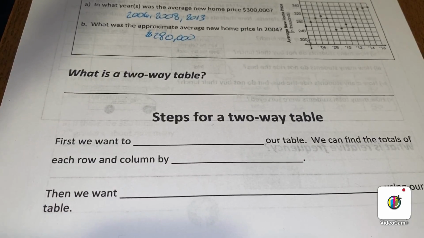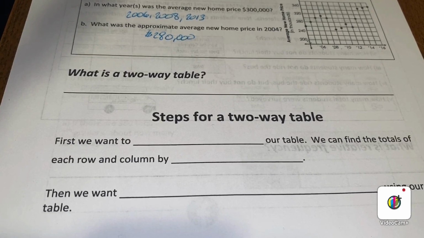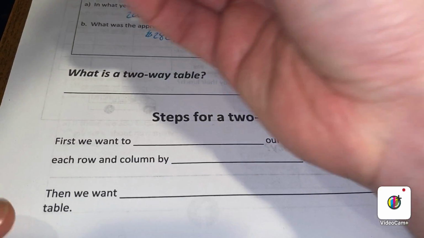So now we're going to talk about what a two-way table is. So what is a two-way table?